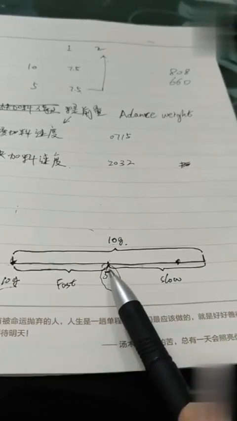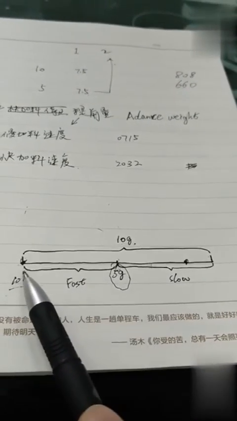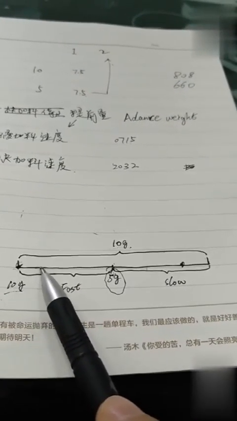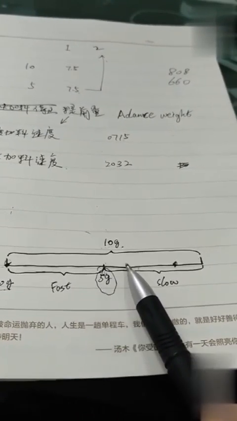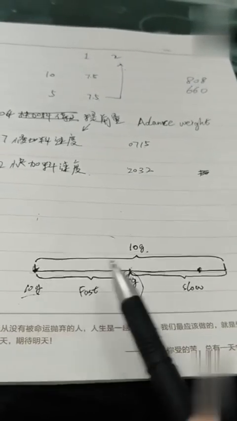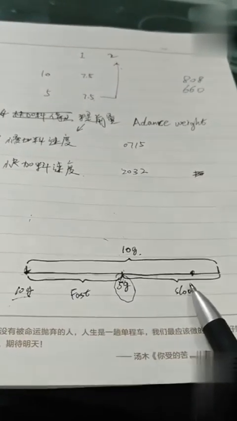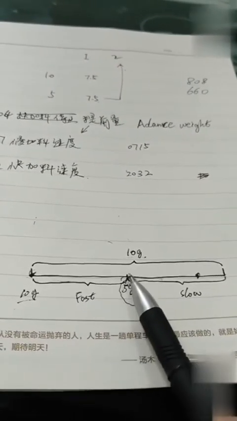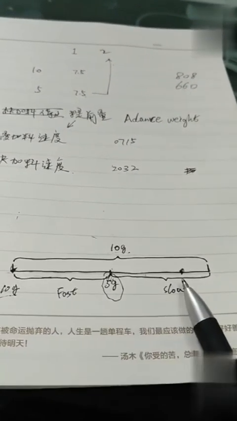For example, if I set the advanced weight to 5 gram, then the machine will start filling using the fast speed. When it hits this point, it will slow down. So in this machine, for every speed setting, it has 2 phases, the fast phase and slow phase, and also a point to let the machine know when to switch from fast phase to slow phase.